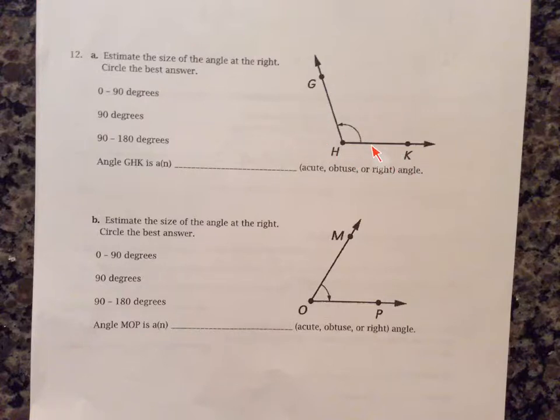This is where a right angle would be, so it's obviously past that, which means it's going to be greater than 90 degrees. This would be acute, this would be right, this would be obtuse. So I'm going to circle that, and then I'm going to write obtuse on the line, showing that I understand degrees and the naming.